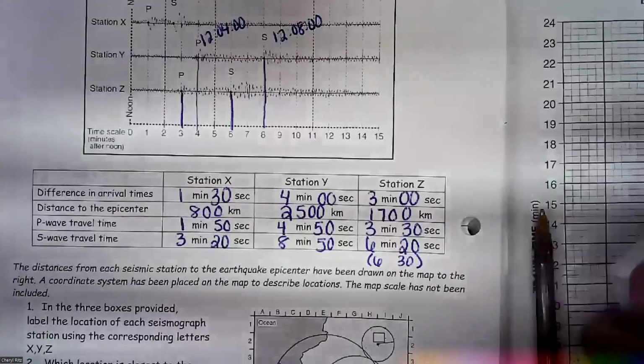You guys are used to using the one. So here, let's do this so we can just practice drawing circles. Go ahead and completely close your packet. Is the back page blank? I think it is for everybody.